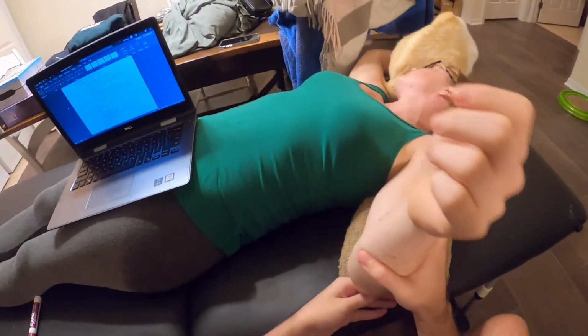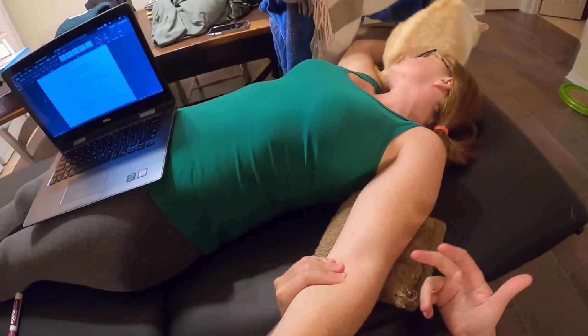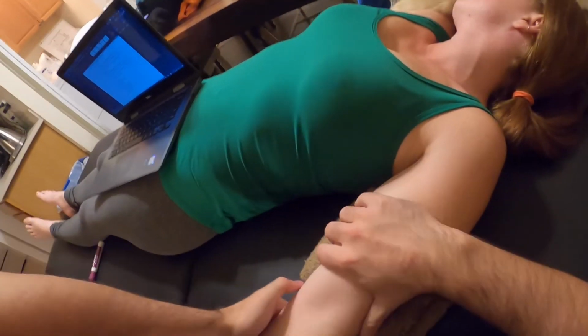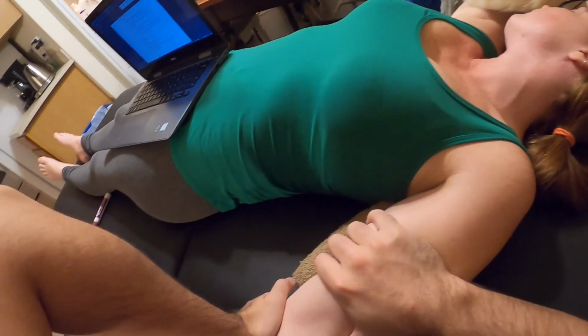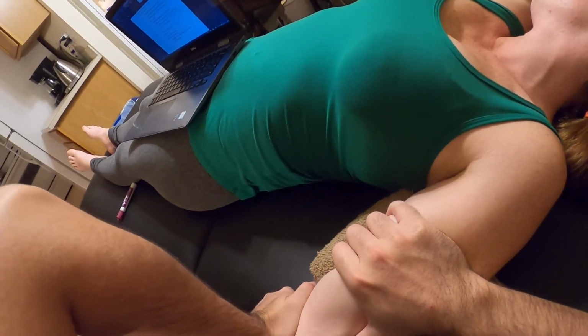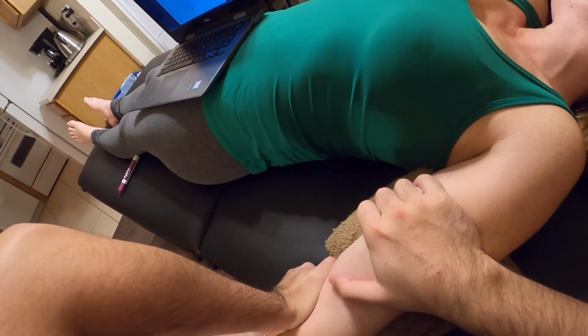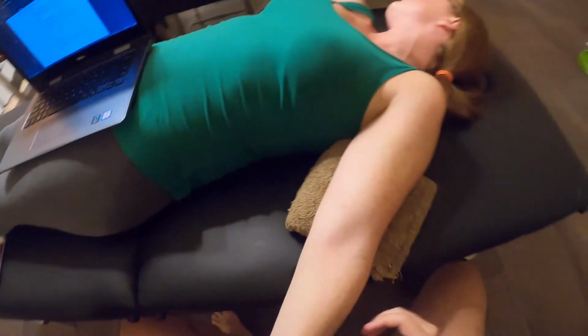So for example, we can do a posterior glide at the limitation point on either side with a bolster under the elbow, with a good perpendicular force, of course. In this case, I'm going to come in on the ulna and apply a good posterior directed perpendicular force to stretch that anterior capsule in the elbow joint and facilitate greater extension. You can do the same thing on the radial side.